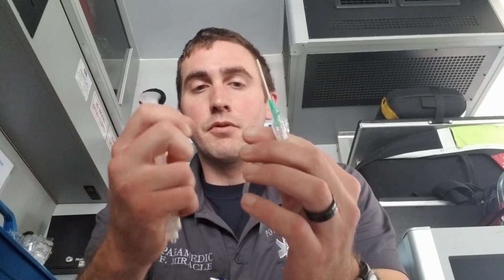But what we often forget about is that once we disconnect this, we still have medication sitting in here, and we tend to just take a flush and push that in. So you also want to push that into the patient slowly with a flush until you get to at least, I would say for safe measure, 2 mLs.